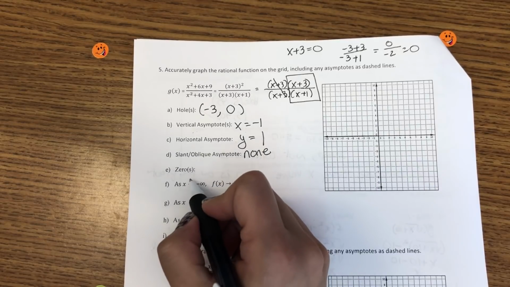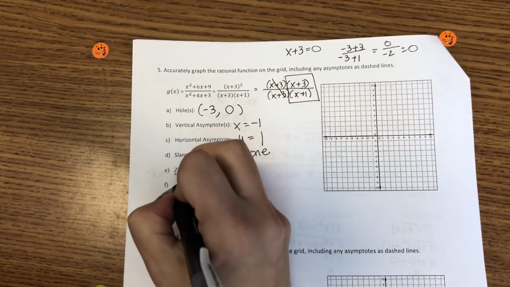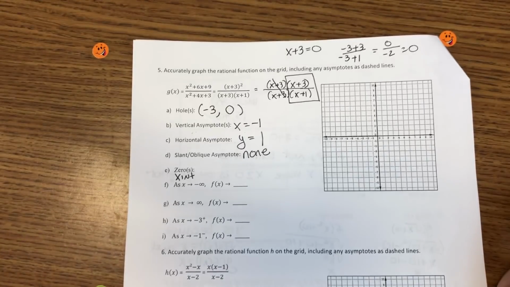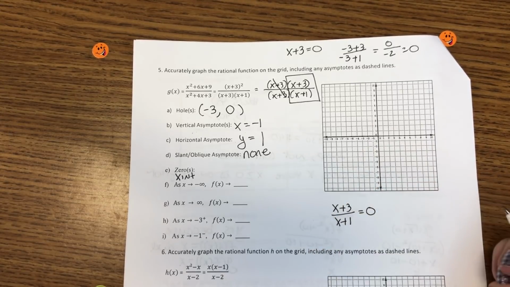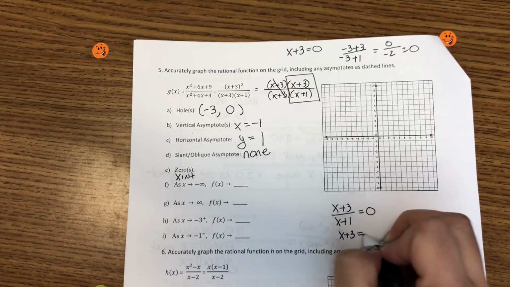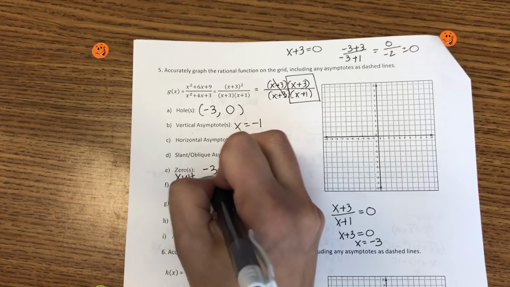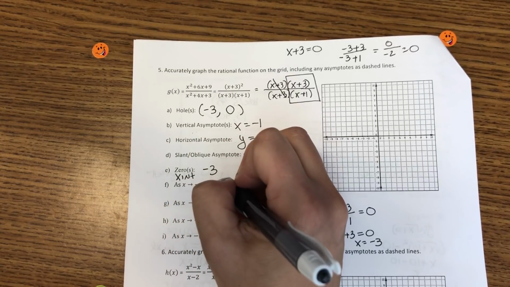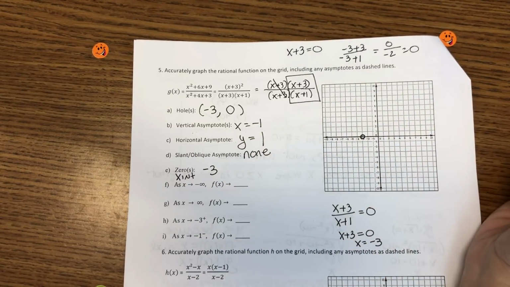That means there are no slants. Zeros are x-intercepts, and that is when your whole equation equals 0. So solving this, when does x plus 3 equal 0? That's -3. That's our hole. So the hole is on the x-axis, see over here. So right here is the hole. So it's not really an x-intercept because the point is missing.